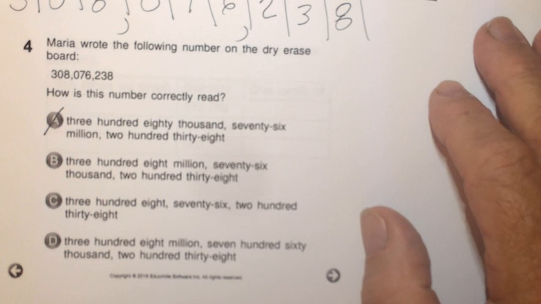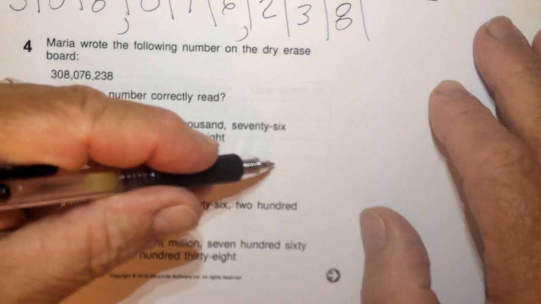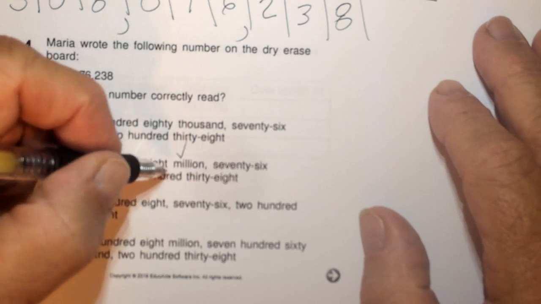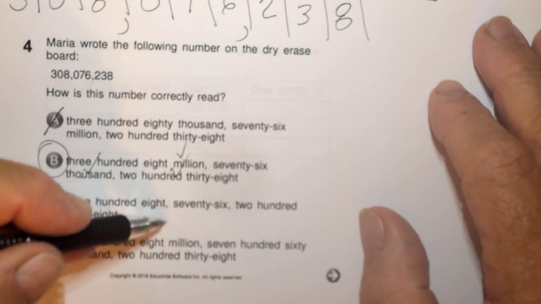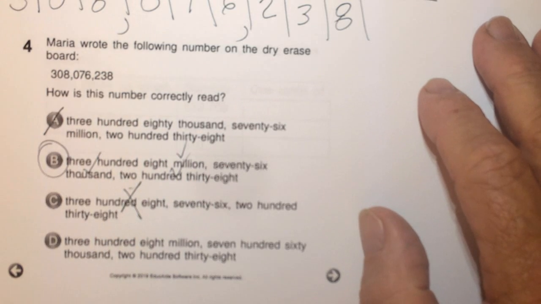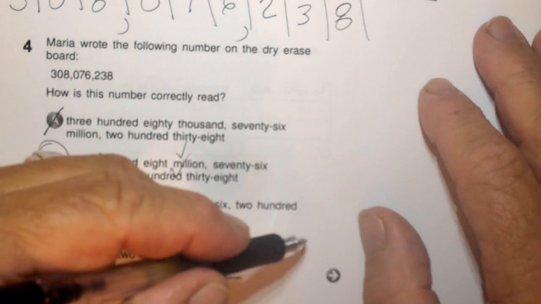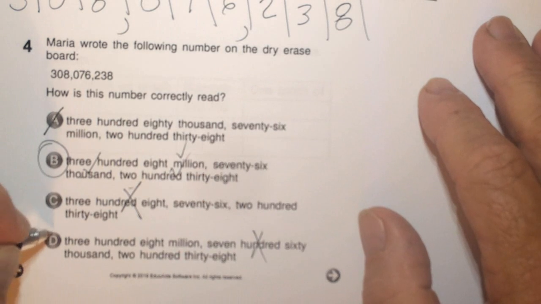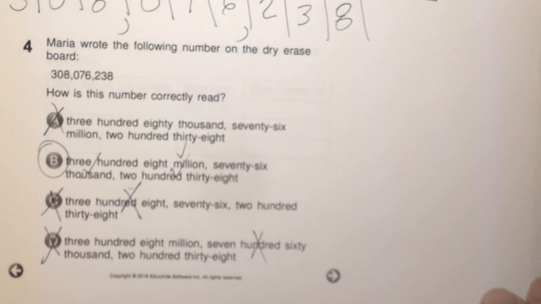Okay, let's see. 380,000. That's wrong. 308 million. That part is correct. 76,000. That is correct. 238. So B is correct. Let's keep going and double check. 308. It doesn't tell me million, so that's wrong. 308,760,000. That's not correct. We don't have 700. So that's wrong. So B is the only possible answer.